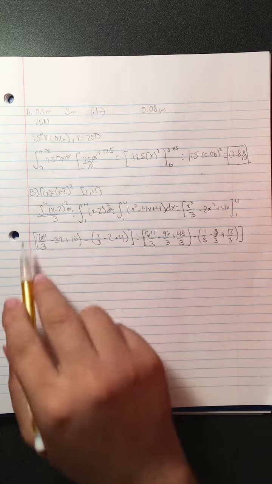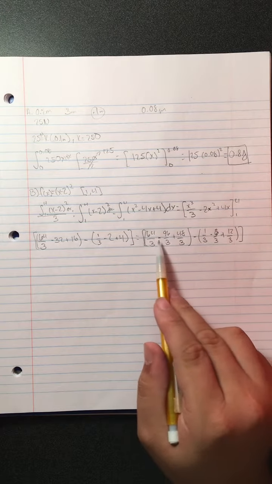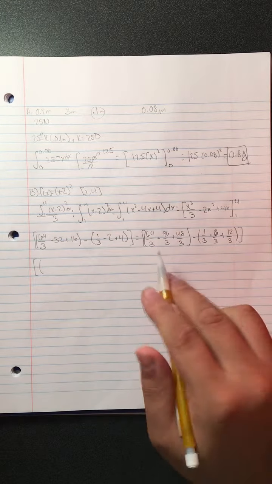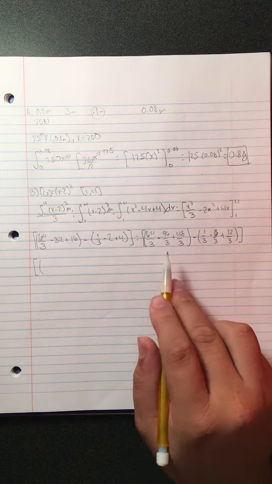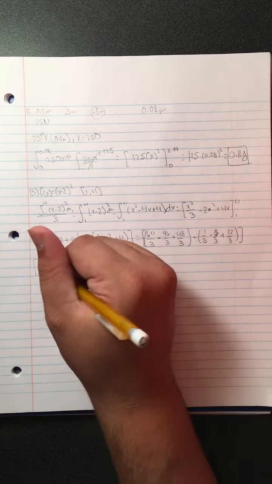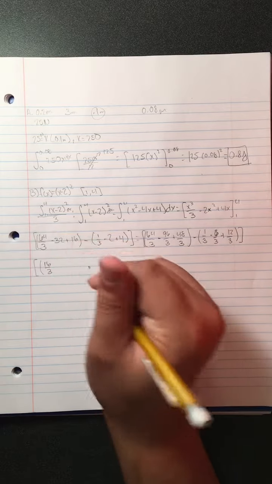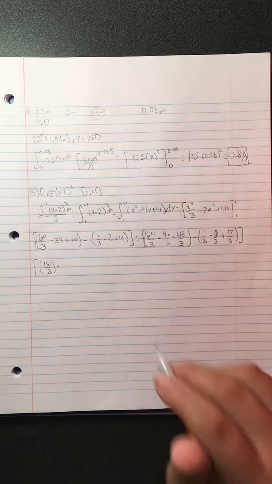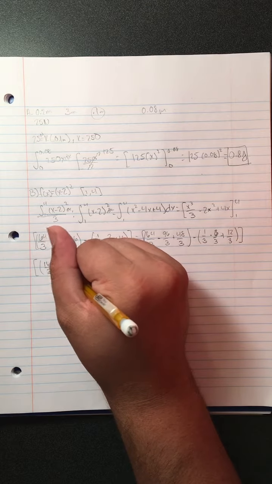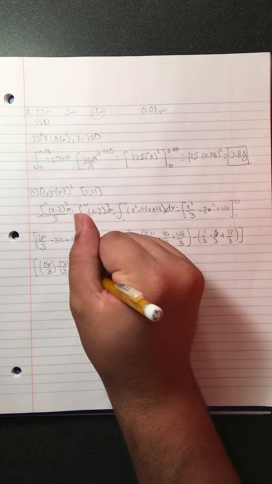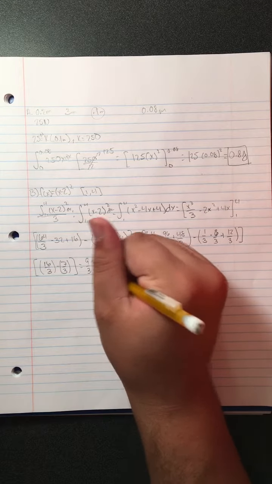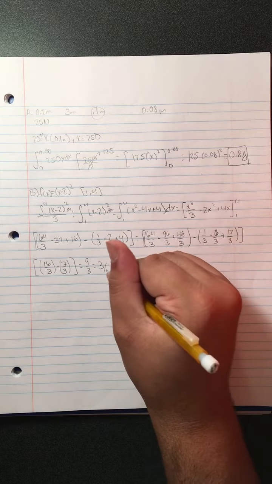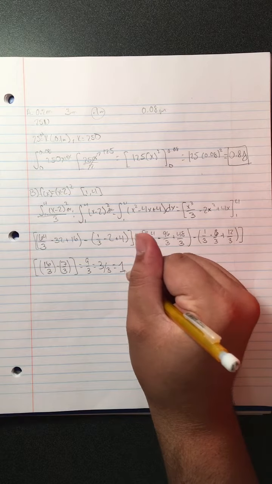So with that, we're going to add and subtract the fractions. This comes out to 16 over 3 minus 7 over 3. This gives you 9 over 3, which equals 3. So this is divided by 3, and you get 1.